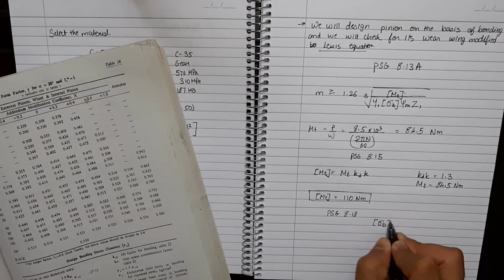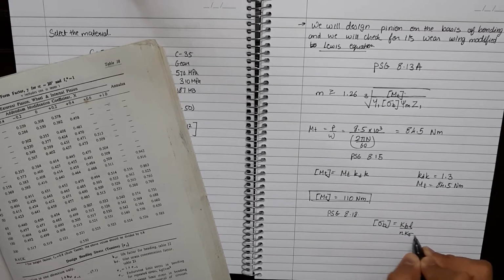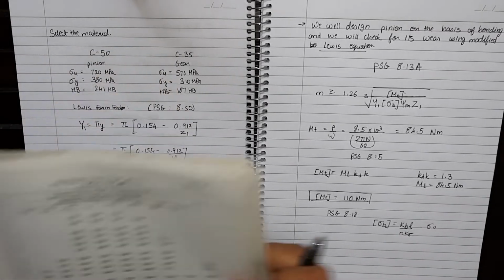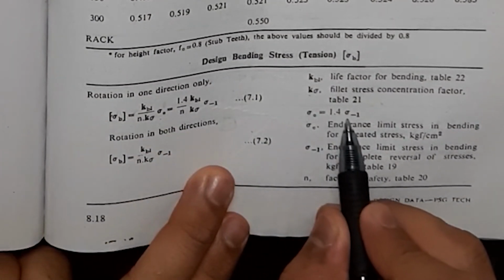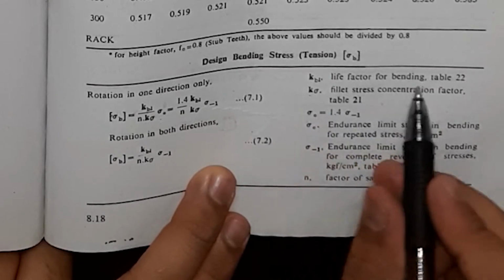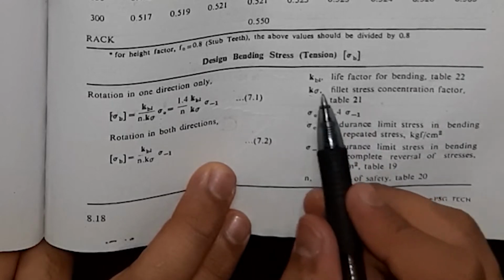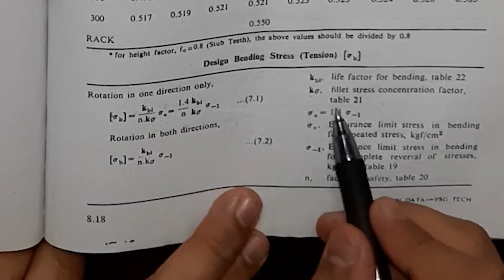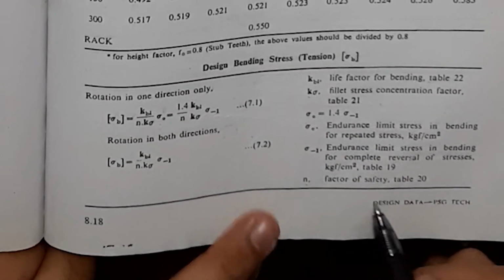So sigma b in square brackets, mind it, is equal to Kbl into sigma naught divided by n into K sigma. Sigma naught is equal to 1.4 times sigma endurance. Kbl is the life factor. We will find it using table 22, which is given in the PSG Databook. K sigma is the fillet stress concentration factor, which we will also find in table 21. Sigma minus 1 is the endurance limit, and n is the factor of safety.